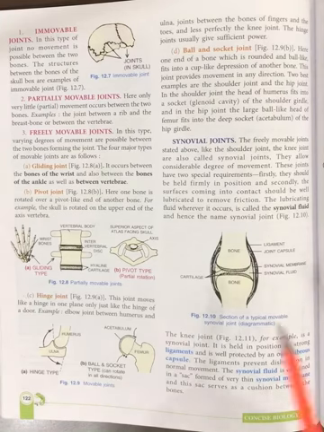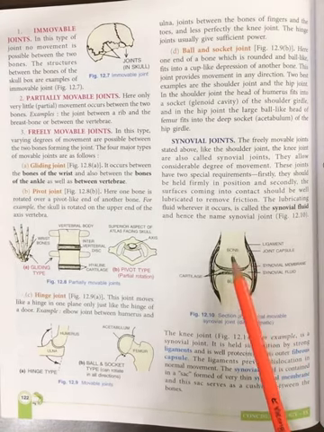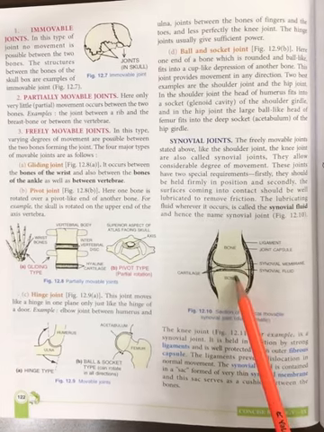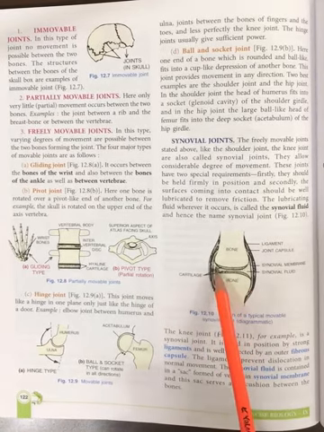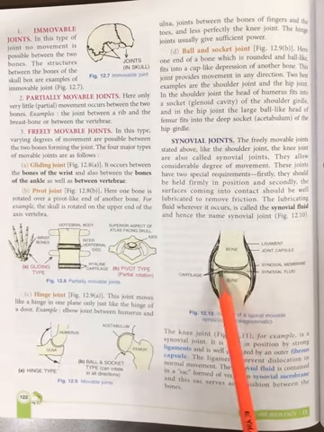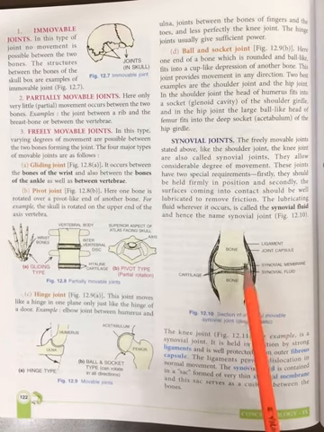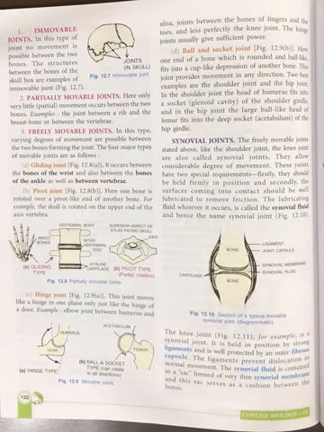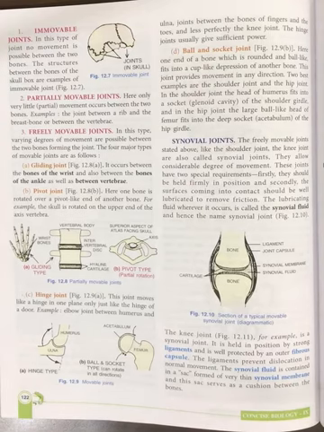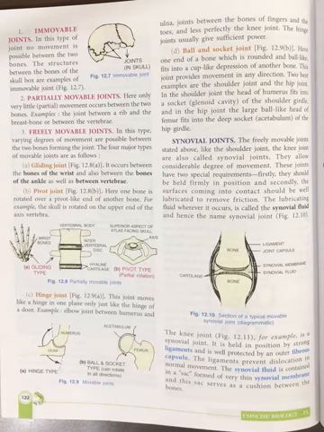The knee joint is a synovial joint because two big bones are joined here, and in between them is the synovial fluid which lubricates this joint and avoids friction. It is held in position by strong ligaments.